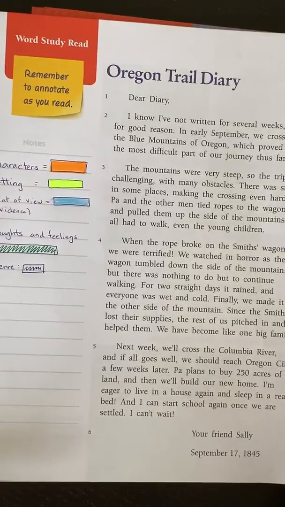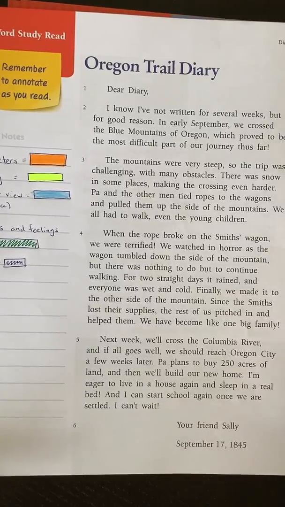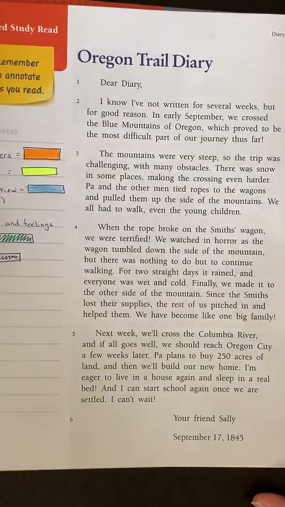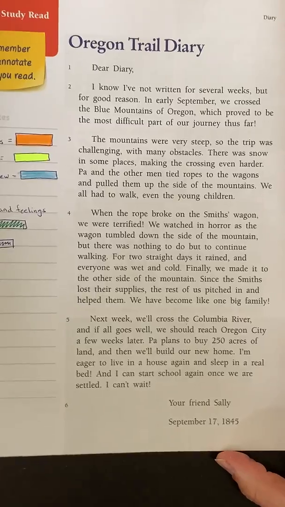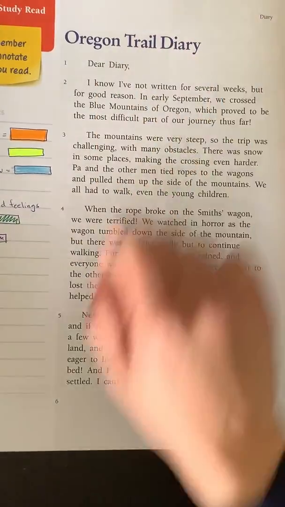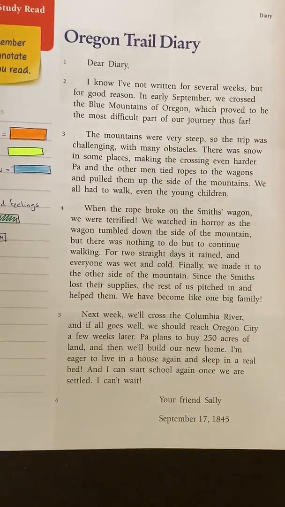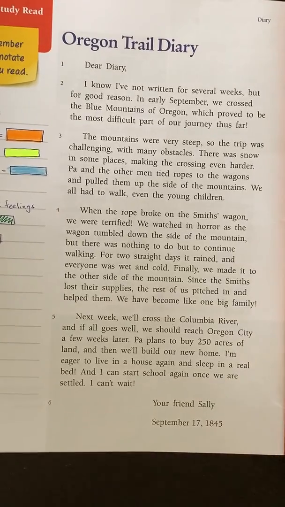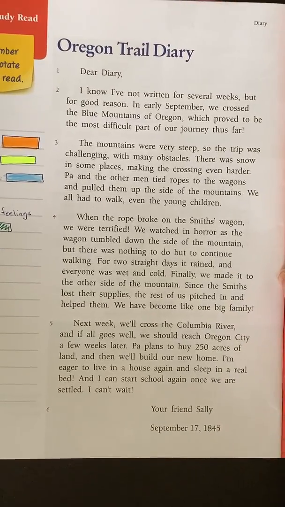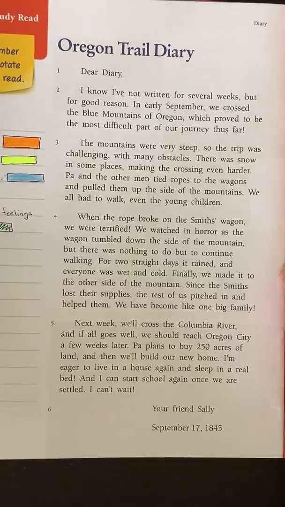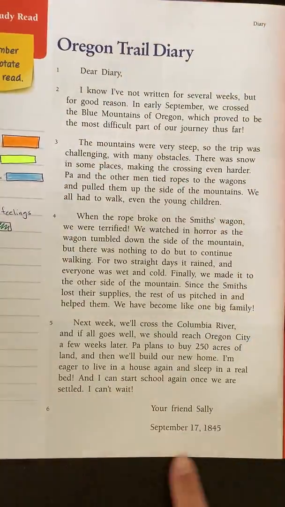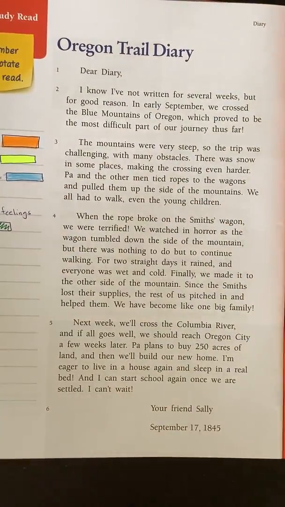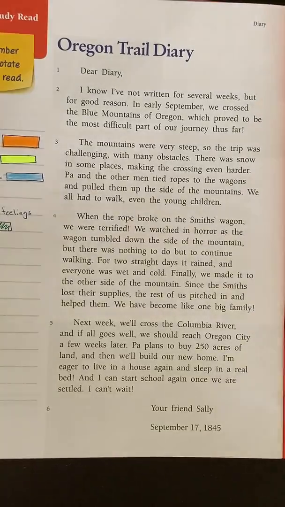Oregon Trail Diary. All right, so just from looking at this, what do you notice? Well, I notice it says diary in several places, so I guess that's the genre. It's a narrative, but it's somebody writing about their own life. And that makes sense. It says Dear Diary at the top, your friend Sally on the bottom, so that does look like a diary that I've seen before.